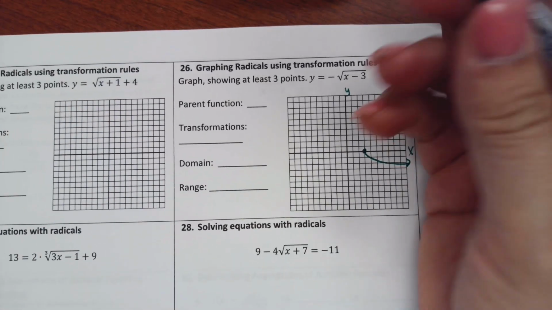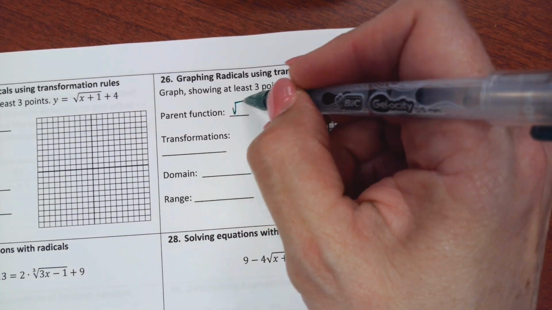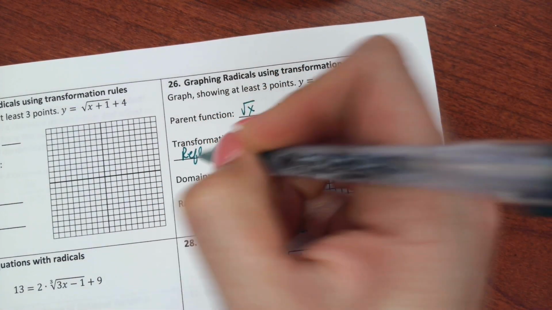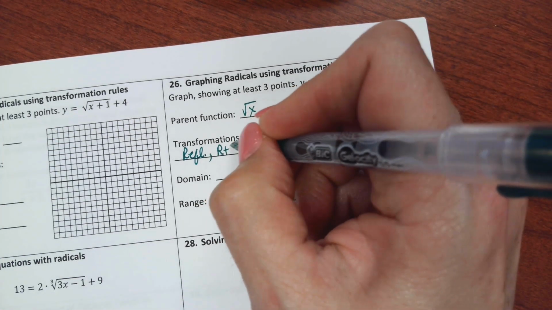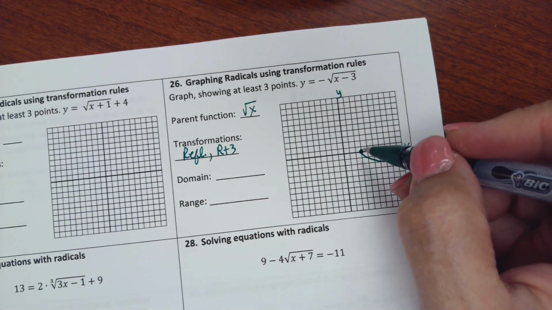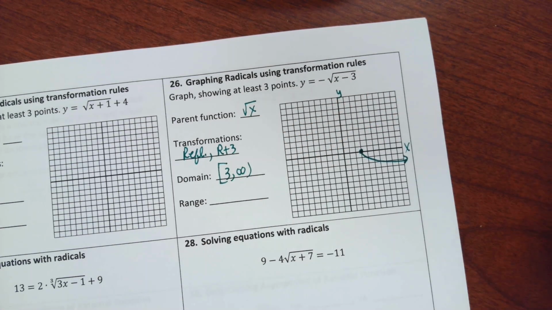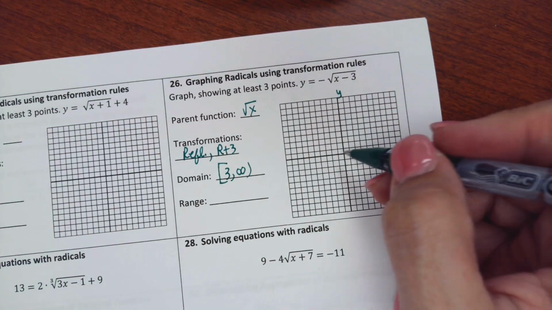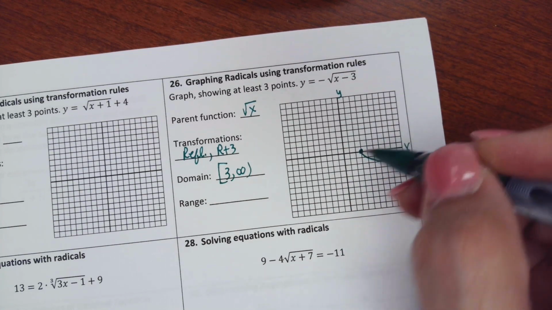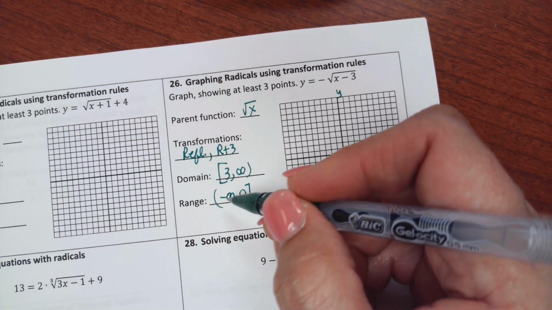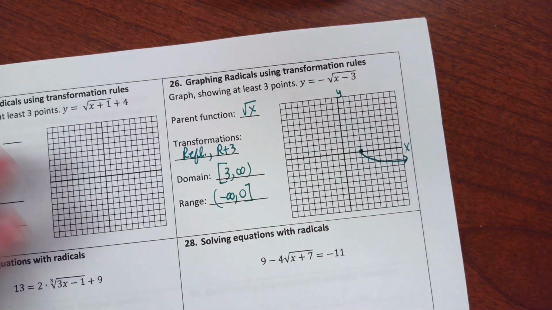All right, the parent function would be radical x. Transformations, there's been a reflection and a right 3. My domain is everything from 3 over, 3 to infinity, including 3. And my range is everything below 0, because 0 is the highest that it gets to. So negative infinity to 0. So remember, you always have to put the smaller thing than the larger thing.